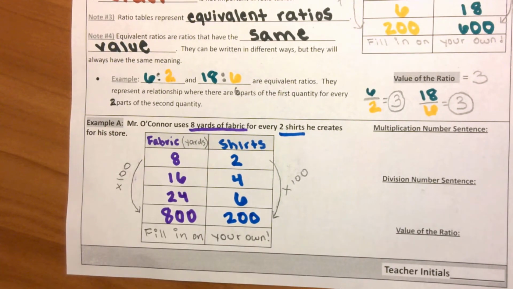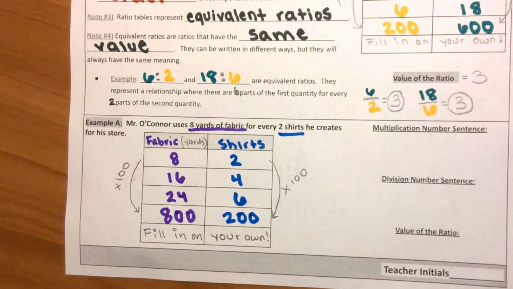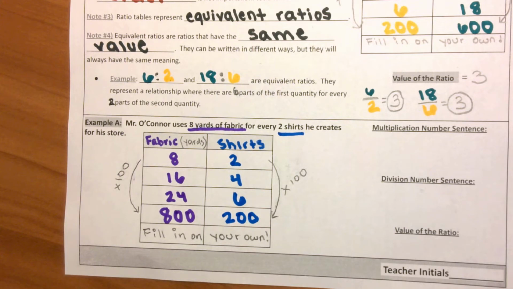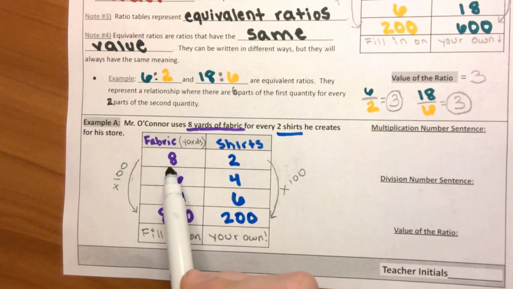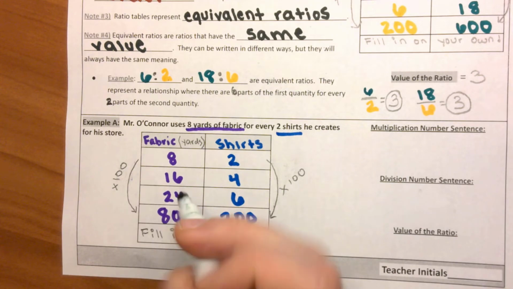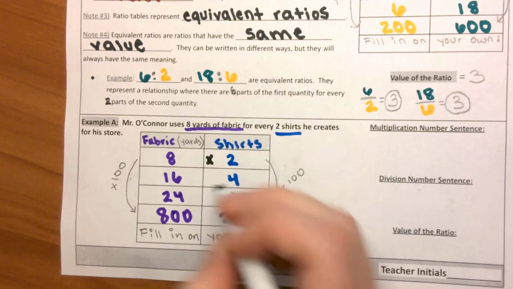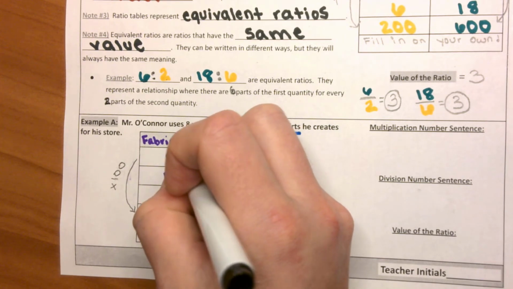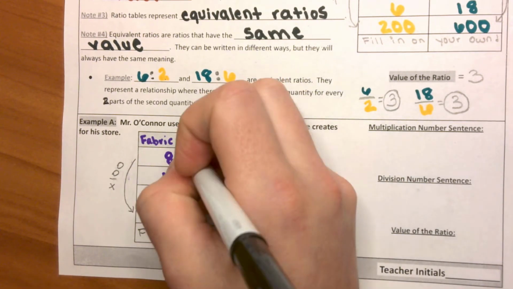Now, ratio tables are all about patterns. So when we're writing our number sentences, we're going to try to notice these patterns. So I'm going to ask myself, what do I need to do to my shirts to get my fabric? Okay, because I know my fabric is a bigger number, so I'm probably going to multiply. So I'm going to think to myself, 2 times what is 8? Well, I know 2 times 4 is 8.